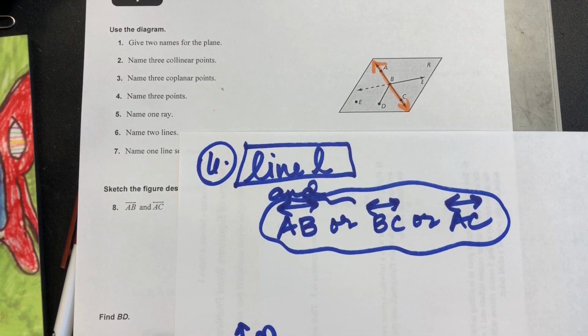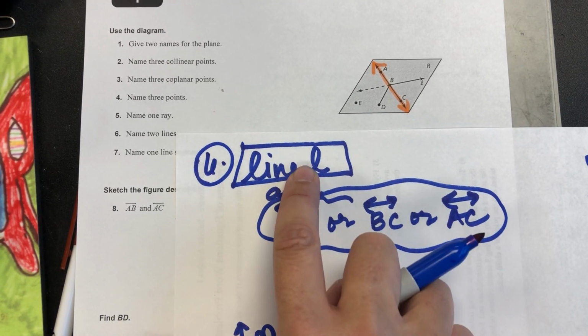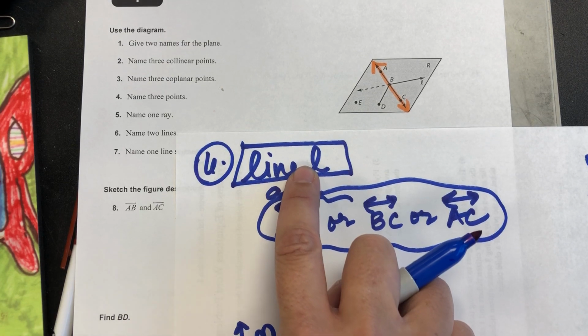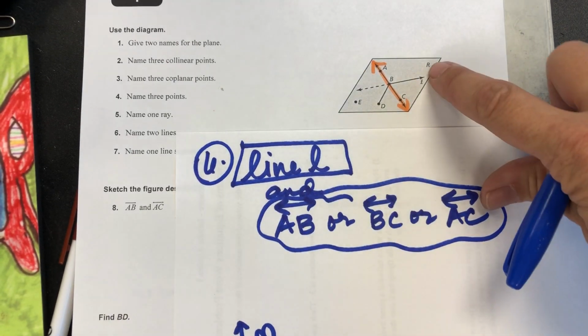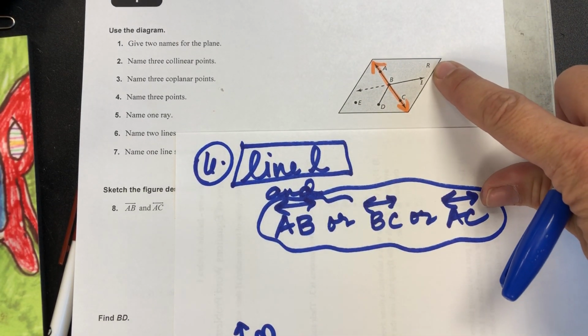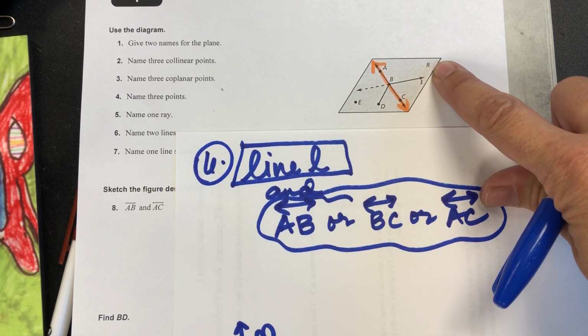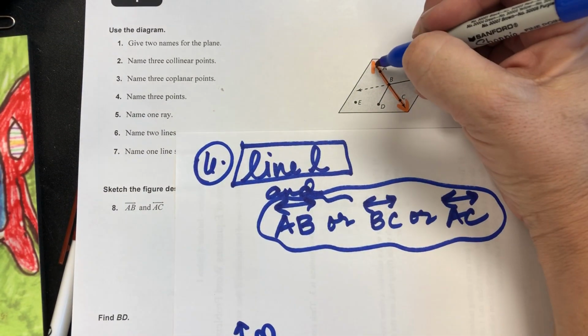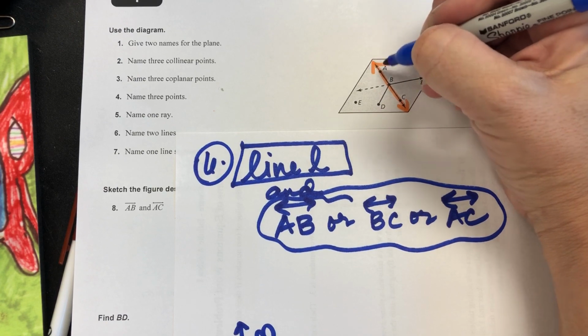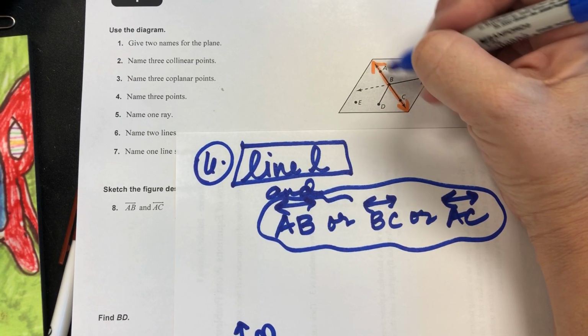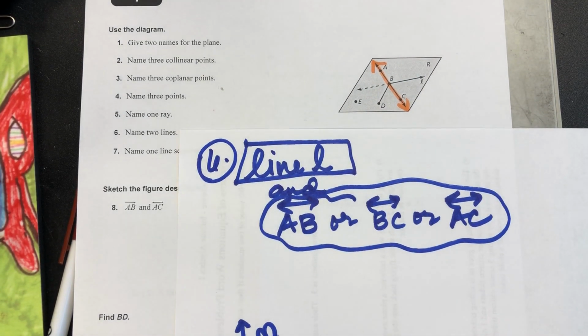So that's how we name lines. 2 letters with 2 arrowheads, or one single lowercase letter is meant to name the line. Just like a single uppercase letter is meant to name a plane. So why does AB have both arrows? Because I'm trying to show that I'm talking about the entire line that goes through A and B and on in both sides. Doesn't matter that it hits C too.